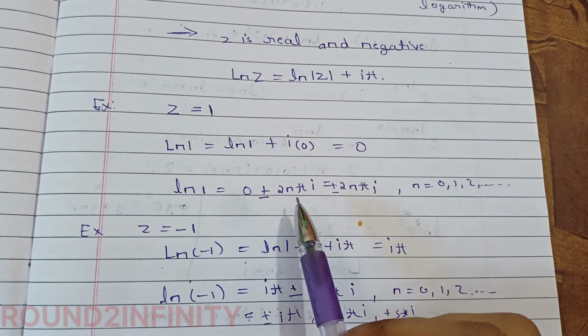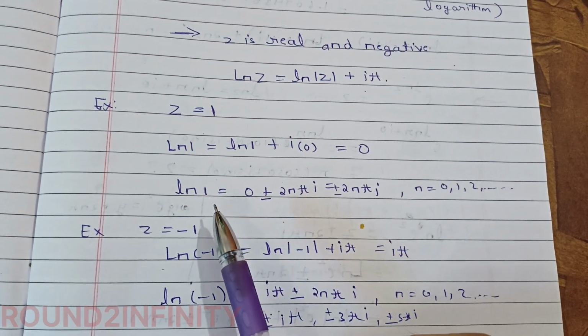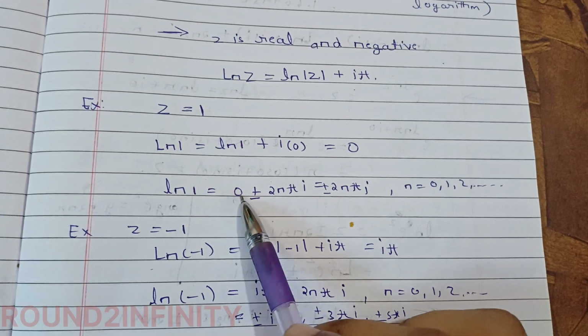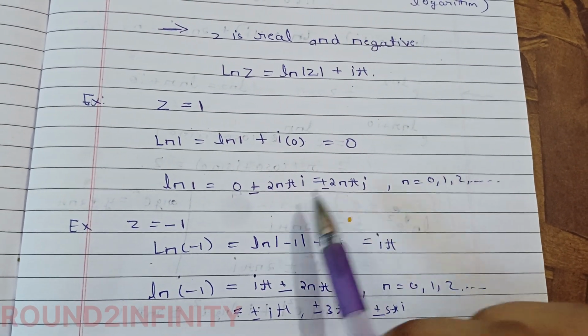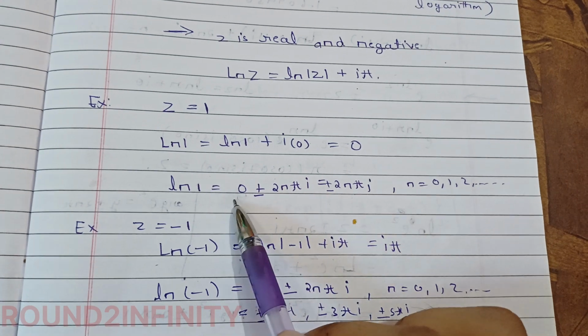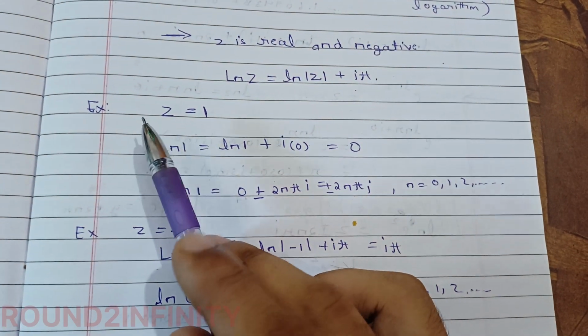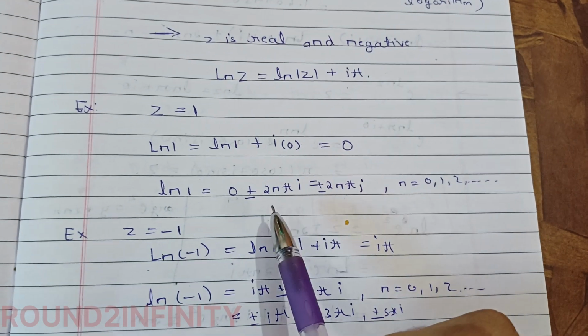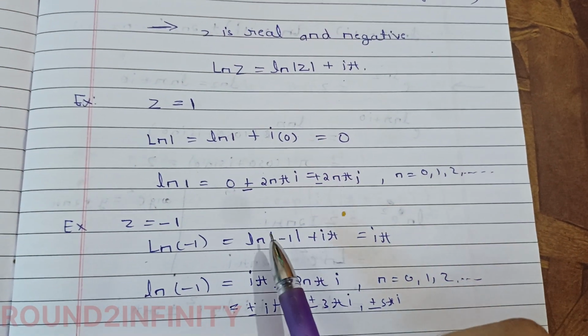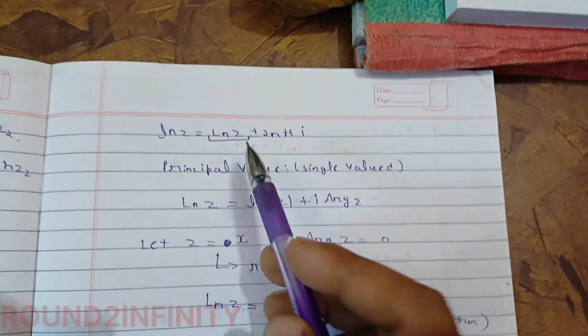Here also, when you write all the values, you will get the principal value plus or minus 2n pi iota. So all the values will be imaginary. There will be no real value, because the log of this in the real plane is 0, that's why we will get all imaginary values here. See, using this formula you can find all the infinite values.